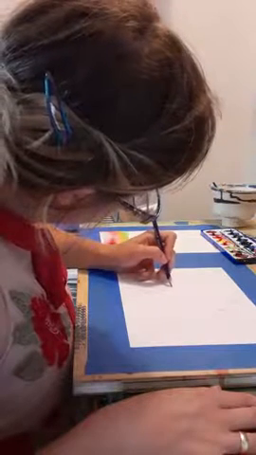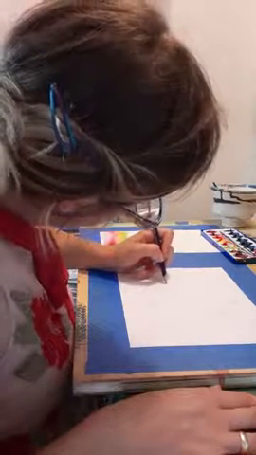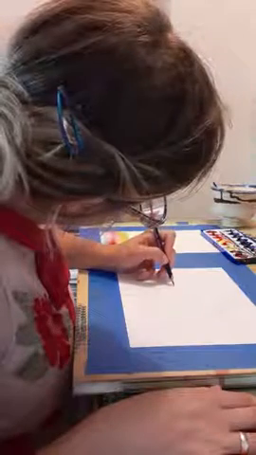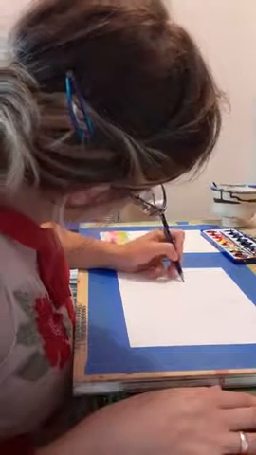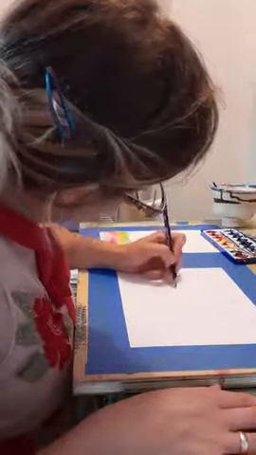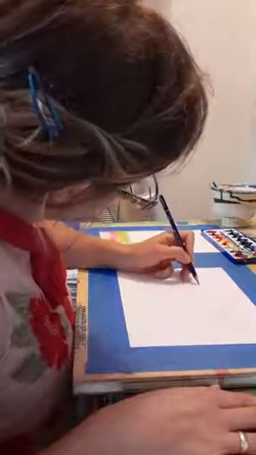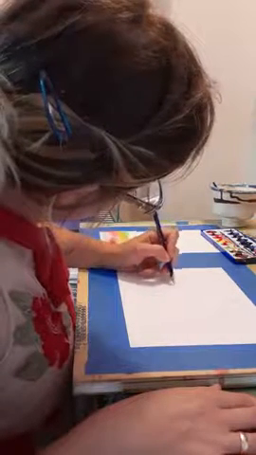I did a little stretching. And I'm kind of thinking of stick figures while I'm doing this. But I'm also trying to create a little bit more depth.